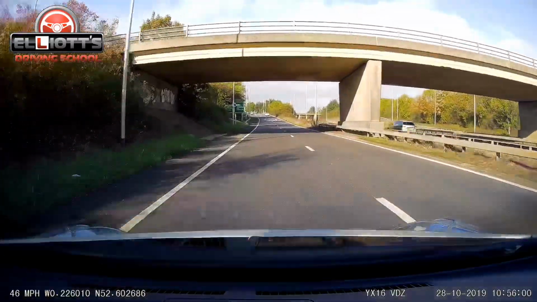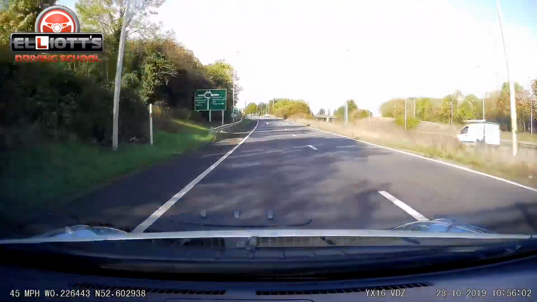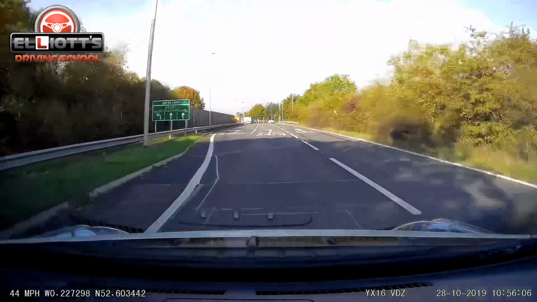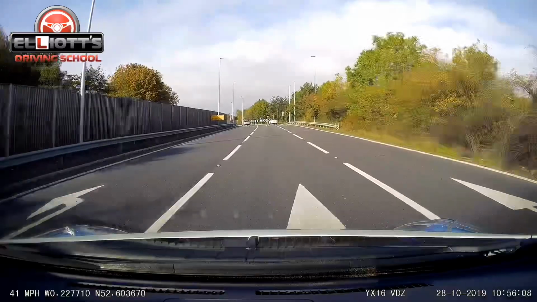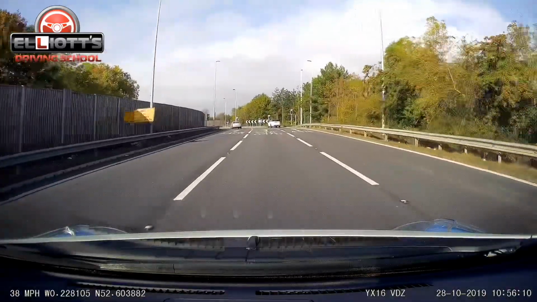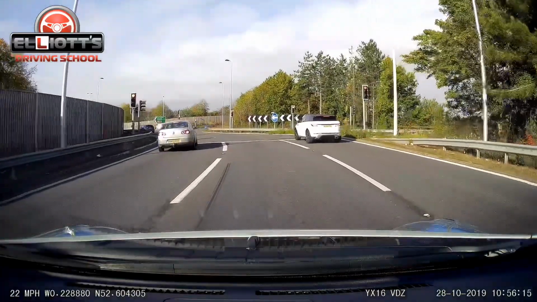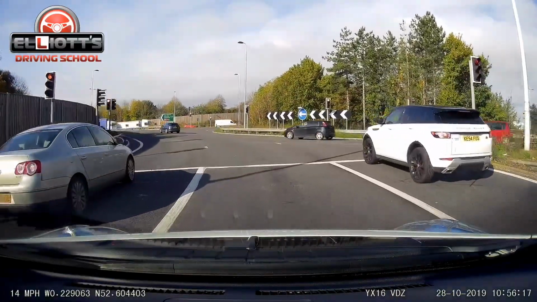We're going to turn right again, but this time from the middle lane. The examiners may ask you to use this lane, so you need to make sure that you're able to do it. And the road markings are far less clear here, so that's what we're going to go over now.